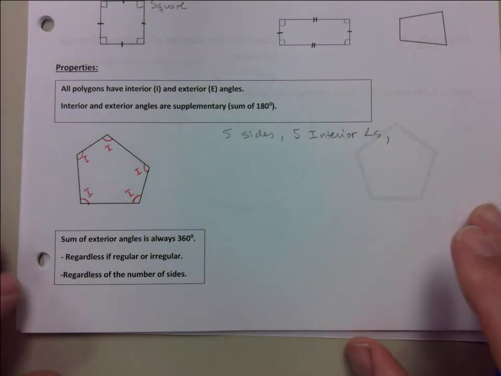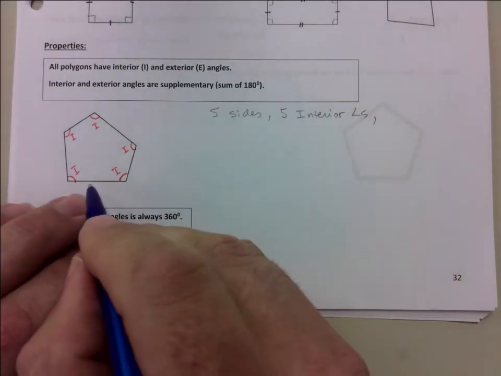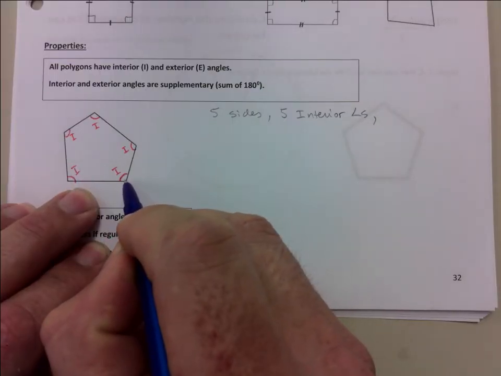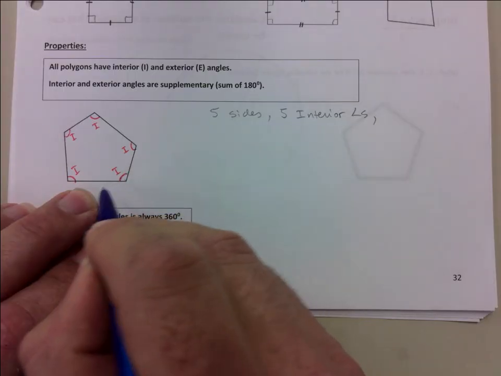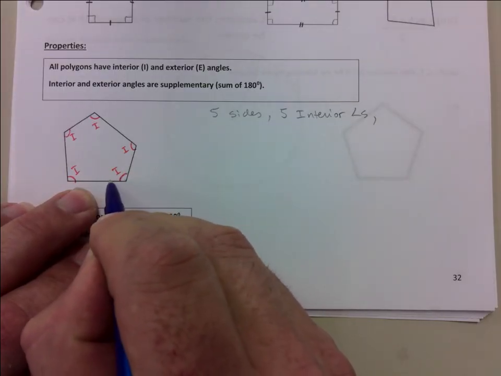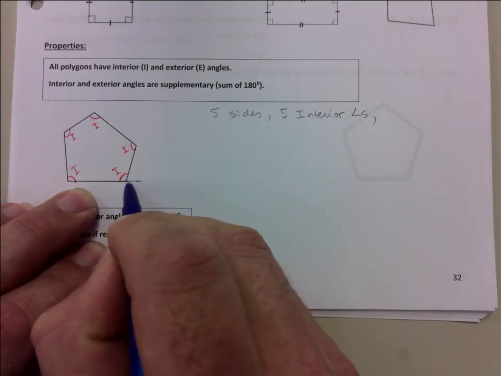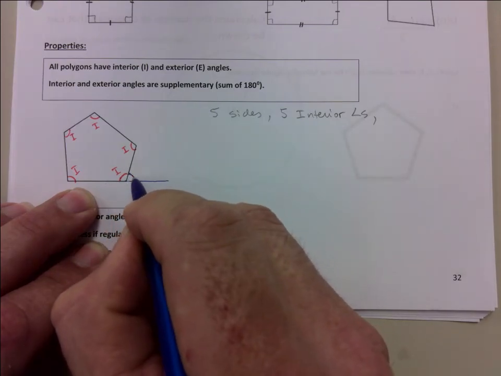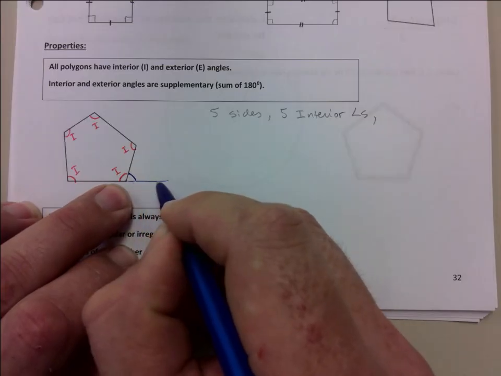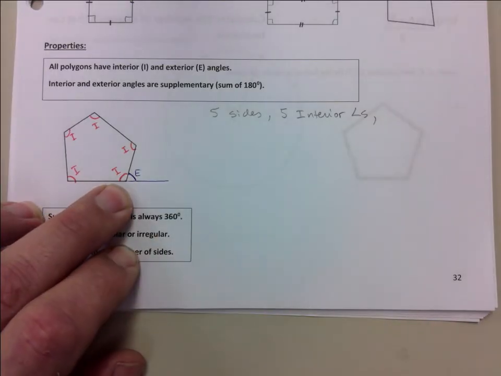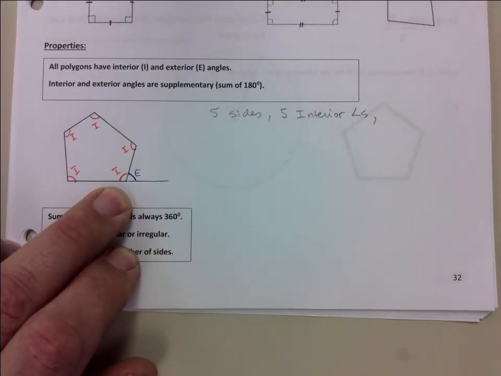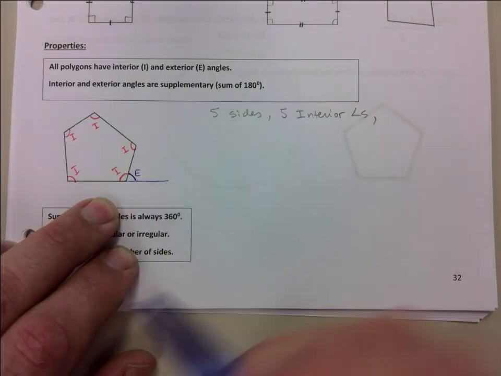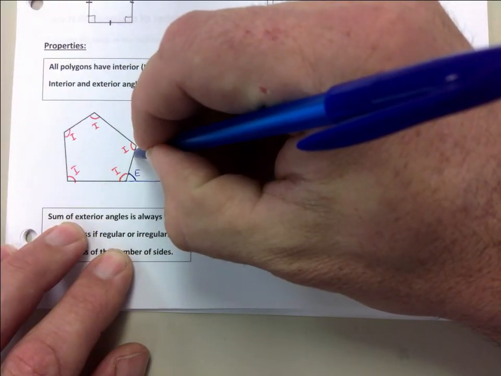So just be careful how you draw your exterior angles here, folks. You go to any corner you would like. I'm going to focus on this one here, and pick one of the sides. I'm going to pick this one. So you travel along it, and then when you get to the corner, you keep going. You extend it. The angle that's formed between the side and the line you extended is called the exterior angle. Can you see that they're supplementary? Can you see that they're going to add up to 180? Right? Yeah, it's visible.